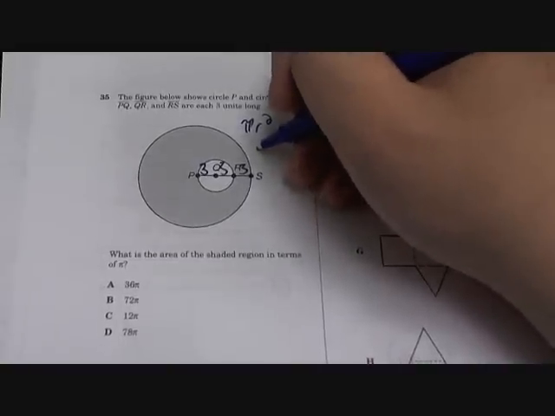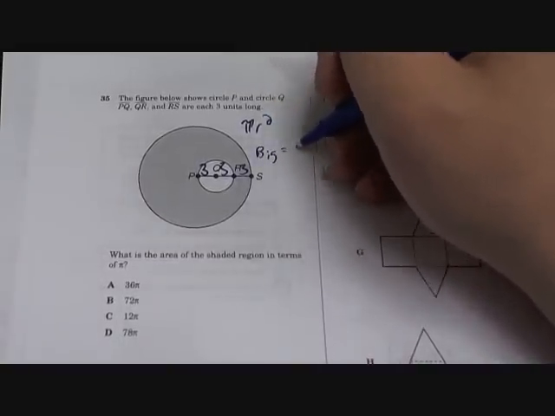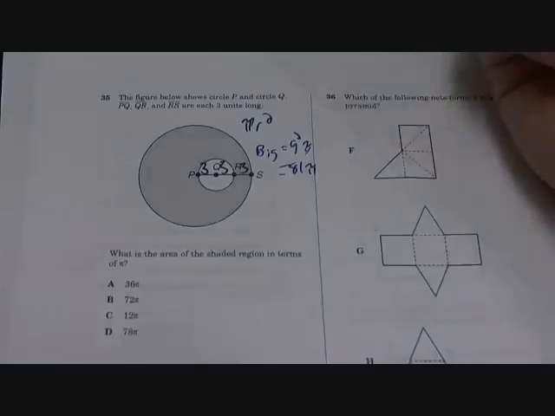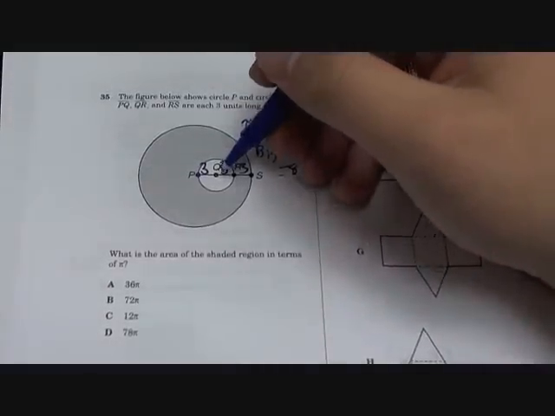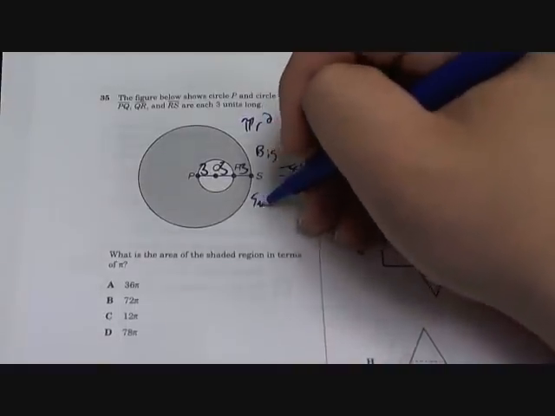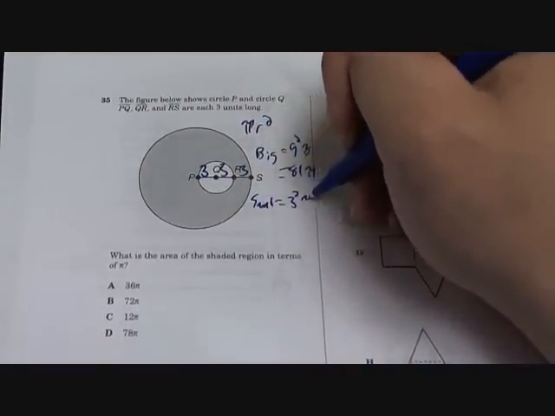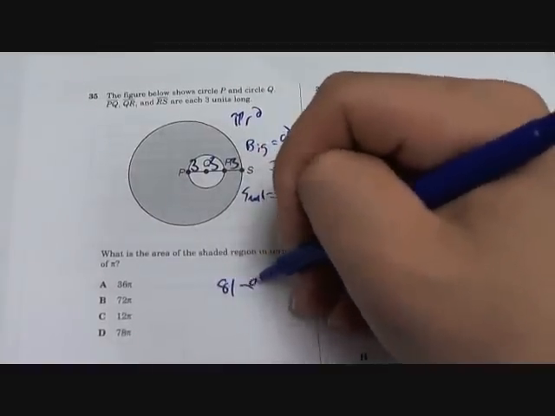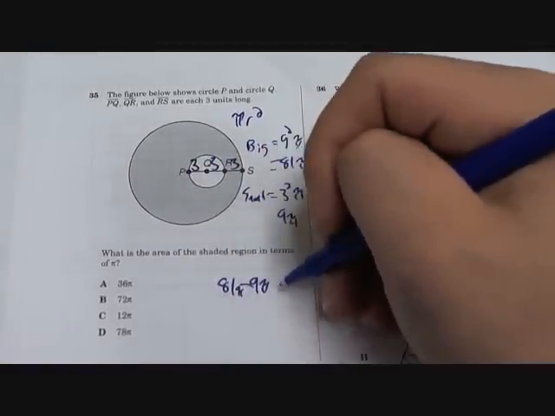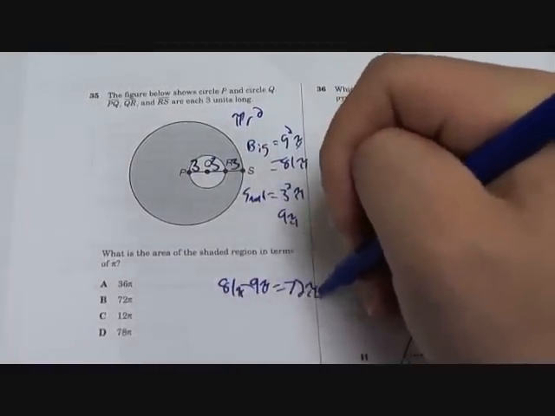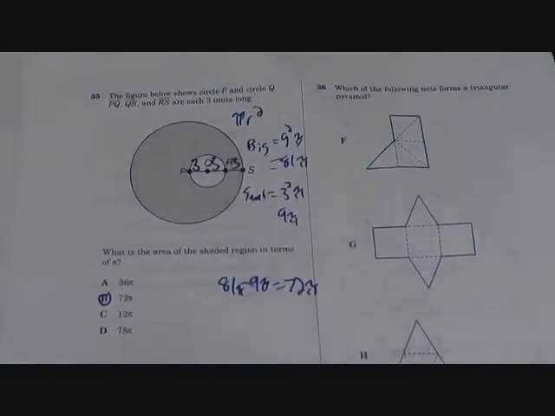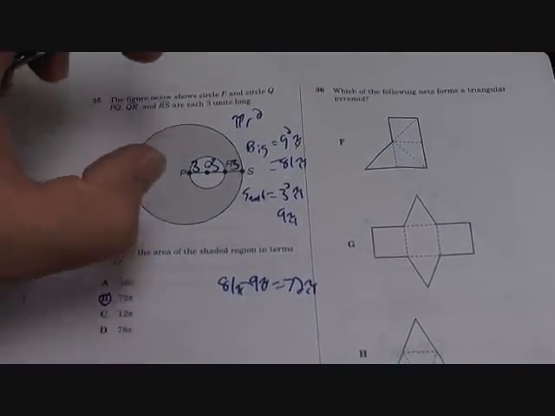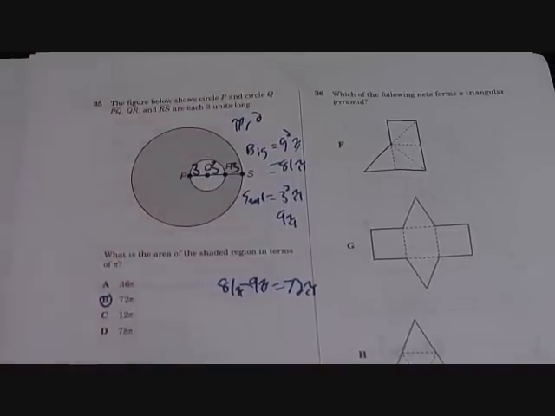So the area of the big circle is 9 squared pi, which is 81 pi. Now what is the area of the small circle? Well, the radius is 3. So it's 3 squared pi, which is 9 pi. So you do 81 pi minus 9 pi, which is 72 pi. Answer is B. So remember, it's just area of the big minus area of the small one.